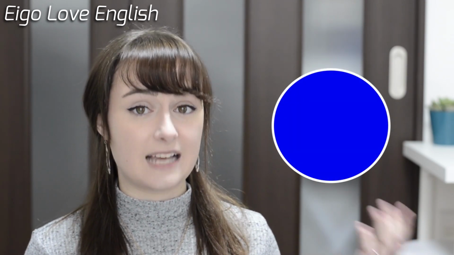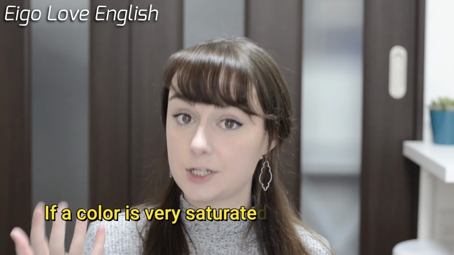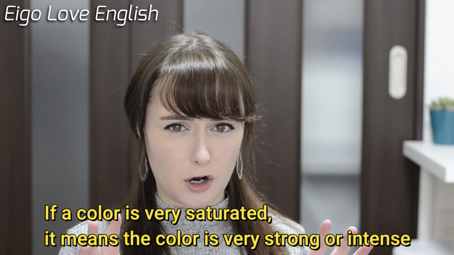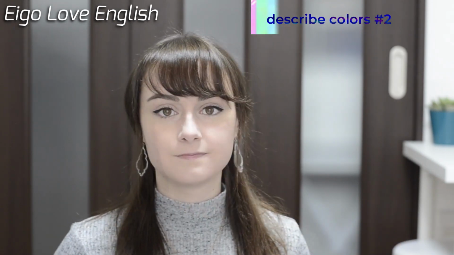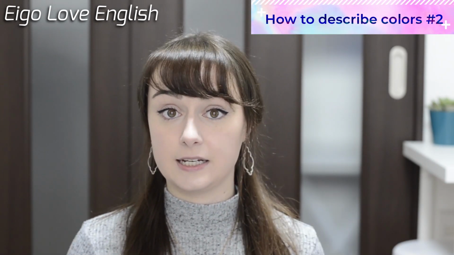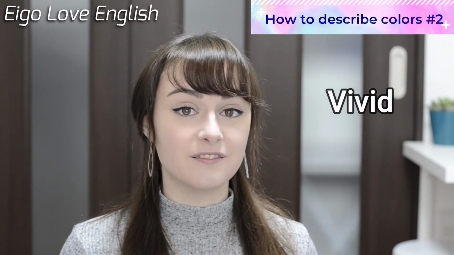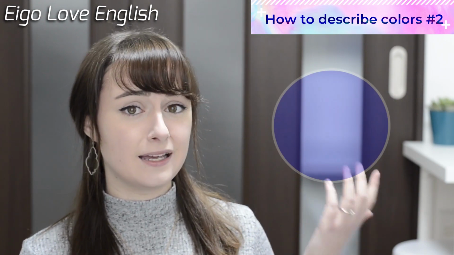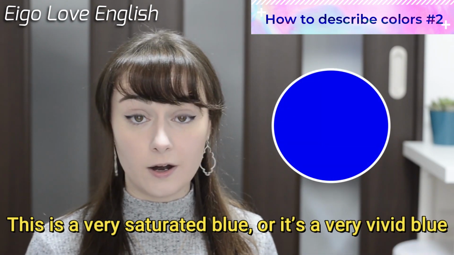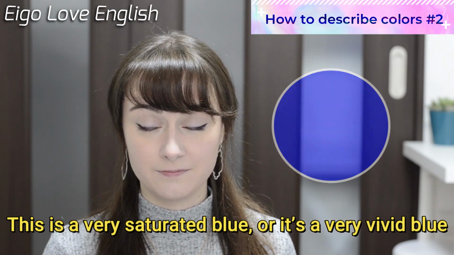So our first vocabulary word today is saturated. You can say, this blue is very saturated, or it's a very saturated blue. And this blue is not a very saturated color. So remember, if a color is very saturated, it means the color is very strong or intense. Another way you can describe a saturated color is saying it's a vivid color. So you can say, this is a very saturated blue, or it's a very vivid blue.